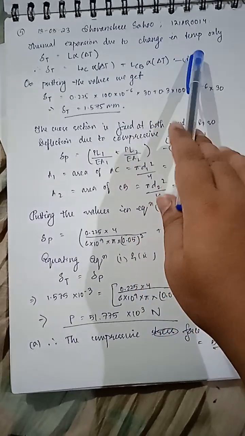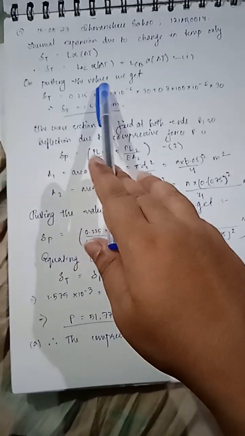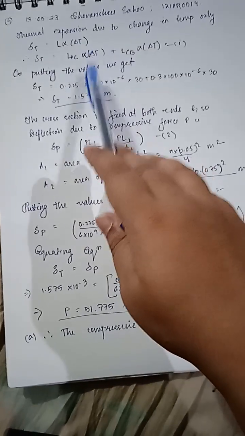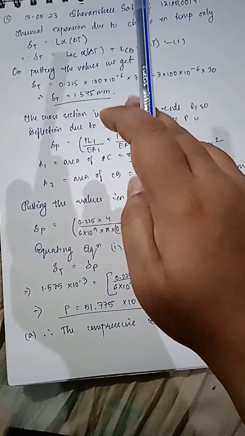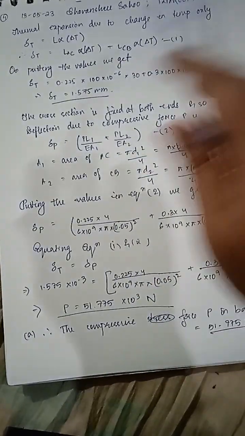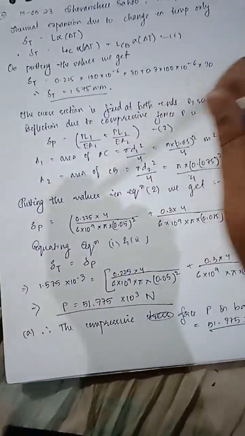Now thermal expansion due to change in temperature, delta T is equal to L alpha del T. So delta T is equal to LAC alpha del T plus LCB alpha del T. Putting the values we get delta T is equal to 1.575 mm.